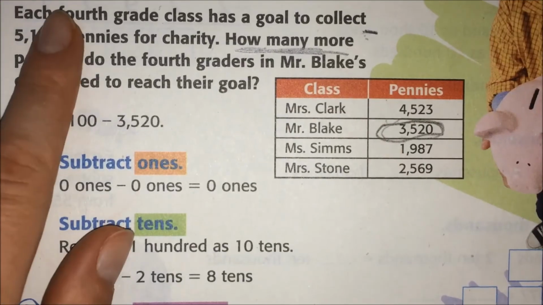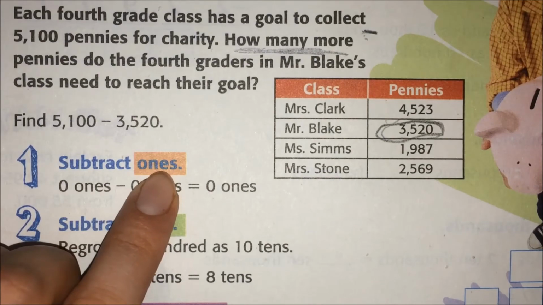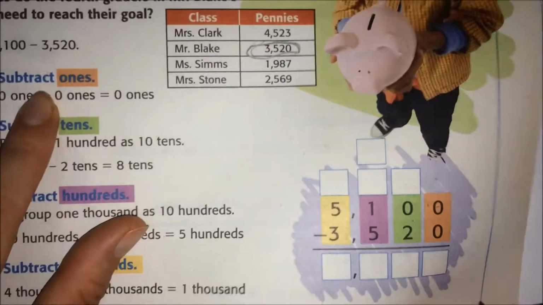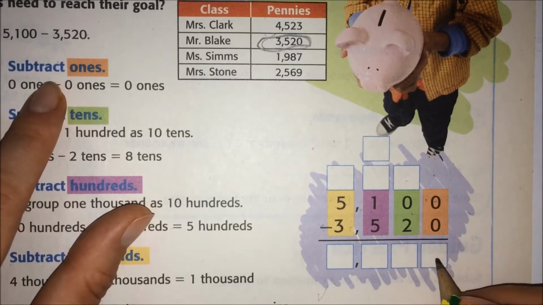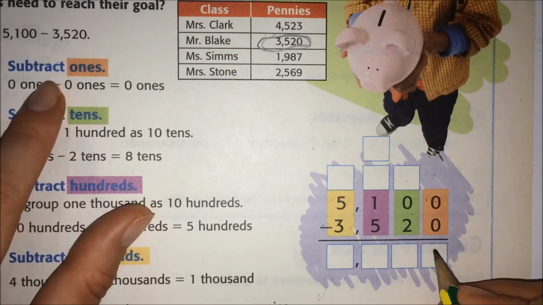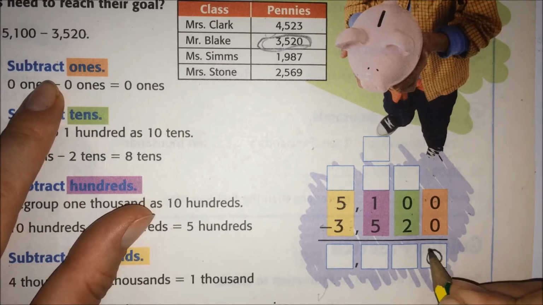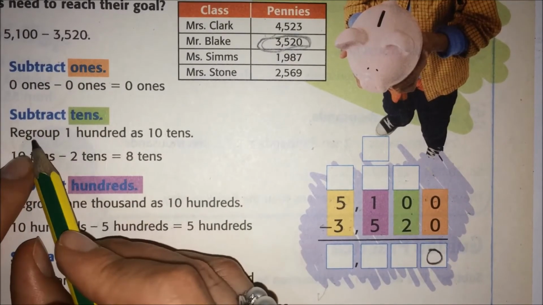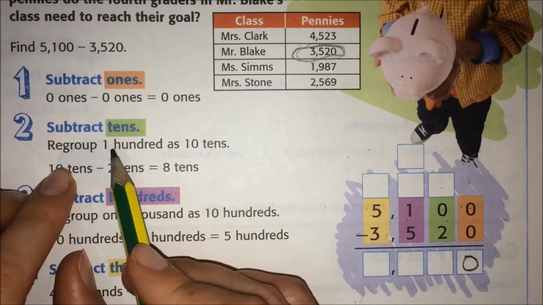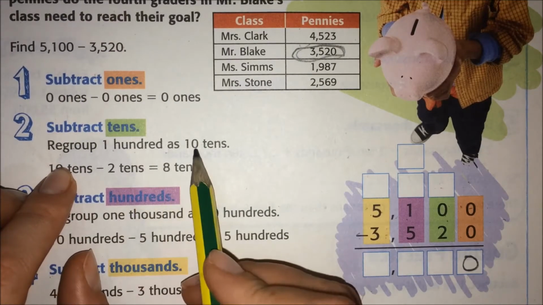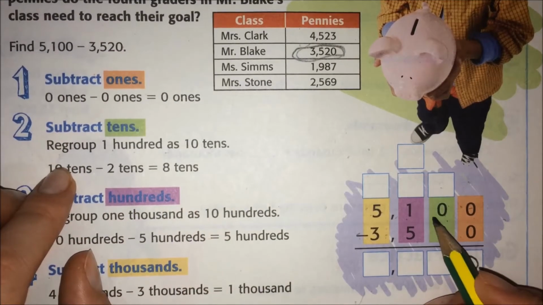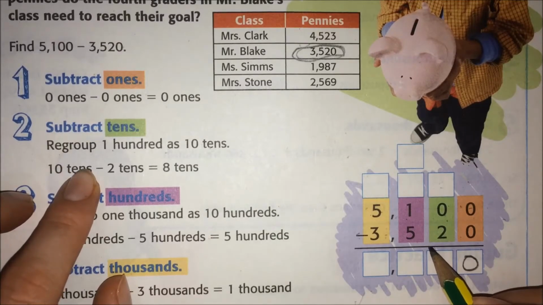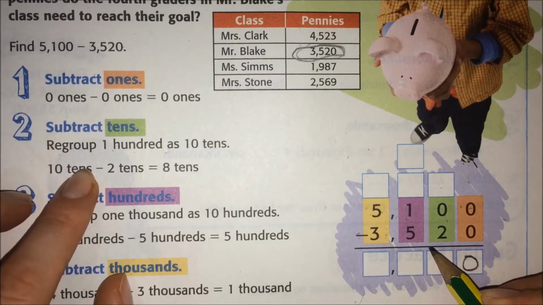Okay, the first step says subtract the ones place. Okay, but in the ones place, we have two zeros. So 0 minus 0, 0. Then we go to the tens place, subtract tens place. Now it uses this word regroup 100 as tens. So you cannot subtract 0 from 2 and still have a positive number. So this is where we come into regrouping or borrowing.